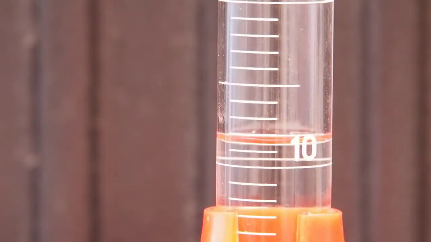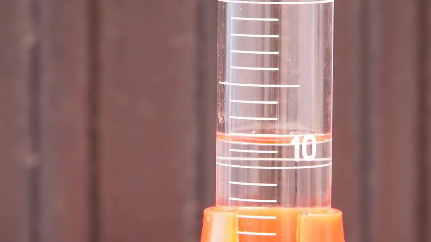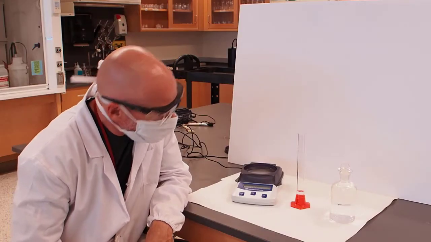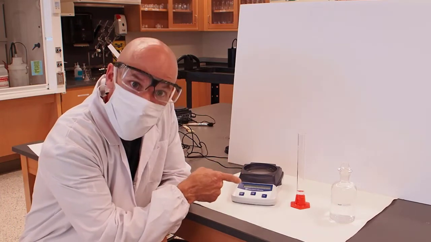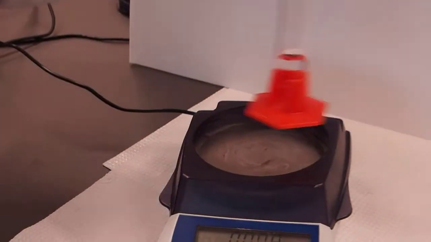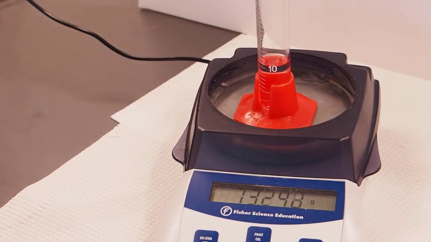So I'm going to read the bottom of the meniscus, and I'm going to interpolate. It looks a little more than 11, so the reading is 11.2. Now we're going to go ahead and weigh the cylinder with our 11.2 milliliters of liquid in it. And our mass is 73.240 grams.